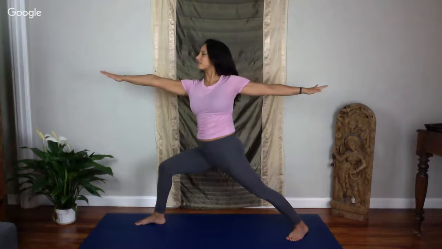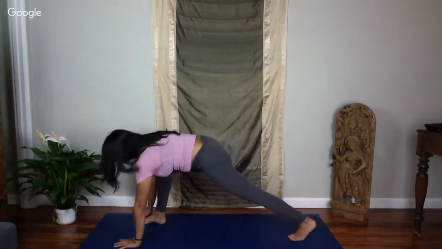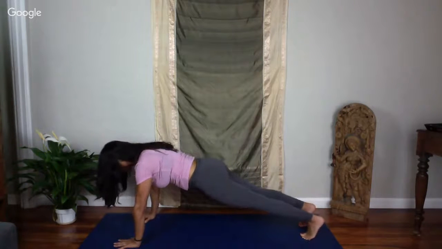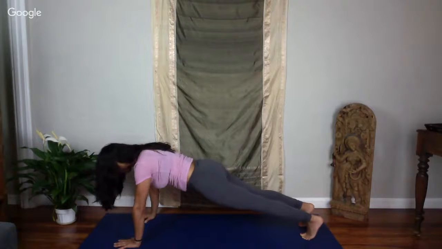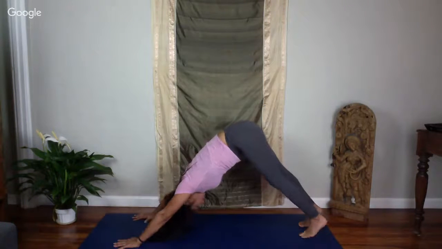Feeling warm? Open it up. A little warrior two. And looking over. And then bring it down into plank again. Ooh, nice strong warmth happening now. Heat rising. Kundalini moving, and then move it into down dog from the plank.